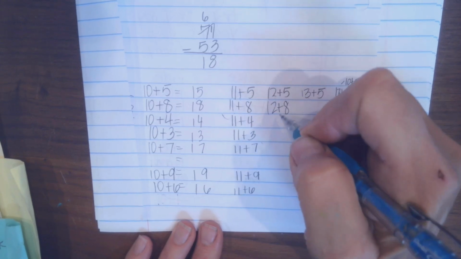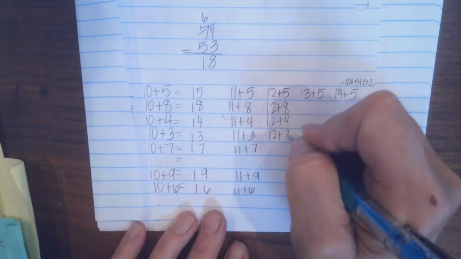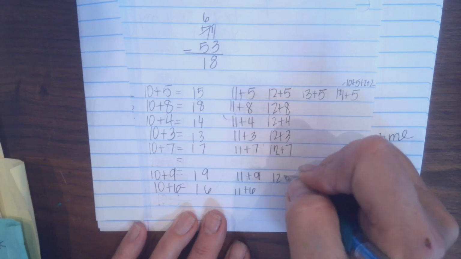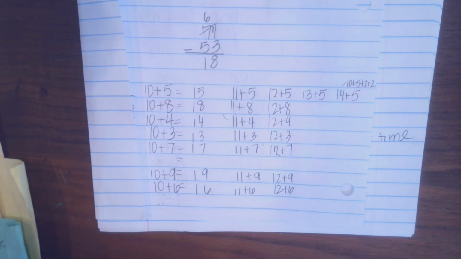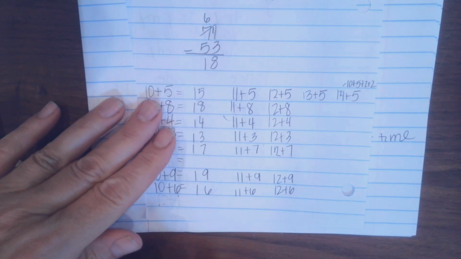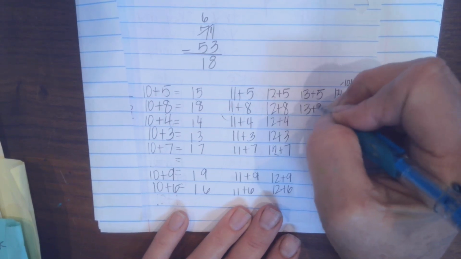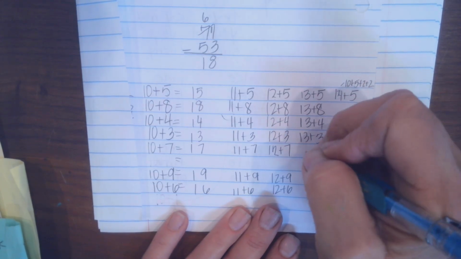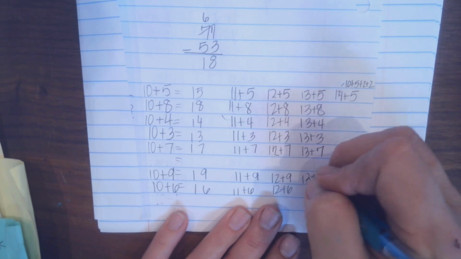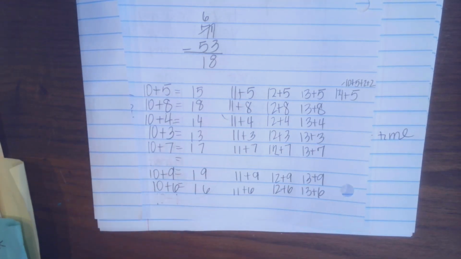And then you can do that for 12 plus 8, 12 plus 4, 12 plus 5, 12 plus 3, 12 plus 7, 12 plus 9, 12 plus 6. So mom can pause the video, you can write that down and solve those. 10 plus 5 is 15, so 12 plus 5 is 2 more, it is 17. And then we can do the same thing for 13 is 3 more than 10. You can pause the video, you can write those down, and then practice those ones.